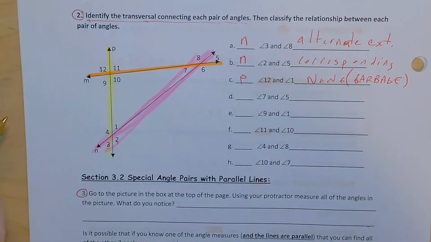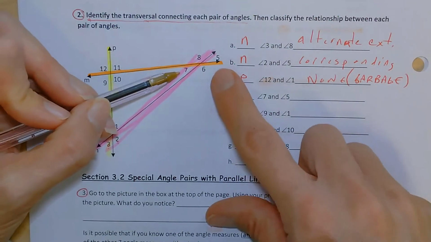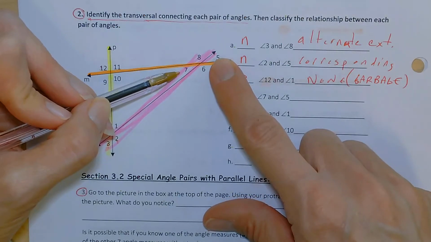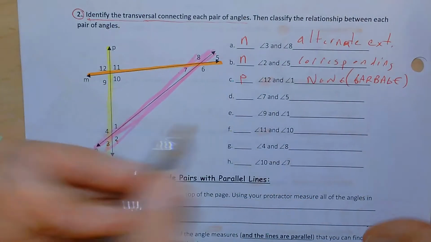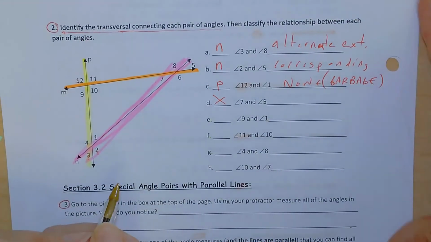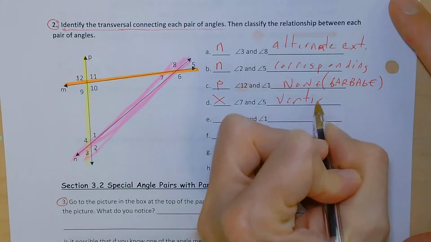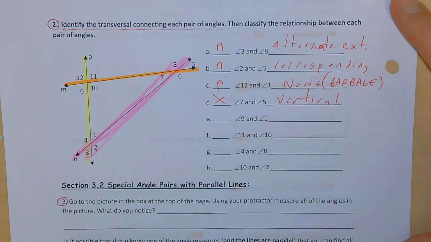Okay, part D, 7 and 5. Now 7 and 5 are in the same little pod. So if you are in the same little pod, then you have an old name that we learned earlier in the year. Those are vertical angles. They do not change. You do not need a transversal for vertical angles, so I'm going to X out the transversal name. No name there, and just say vertical. And by the way, we know by the VAC theorem, or vertical angle theorem, that those would be congruent.